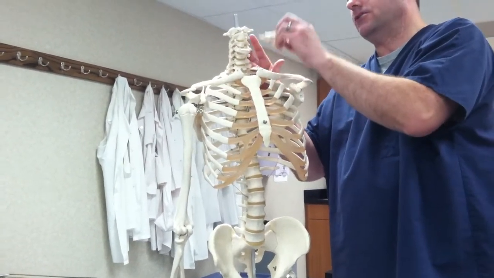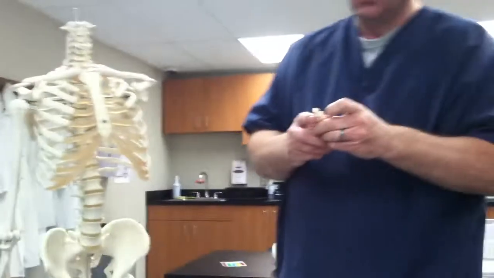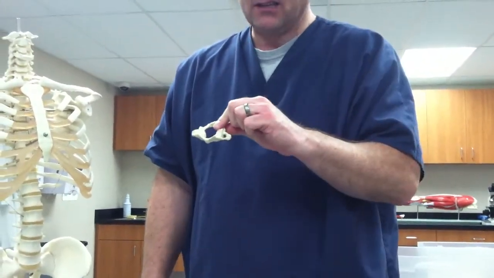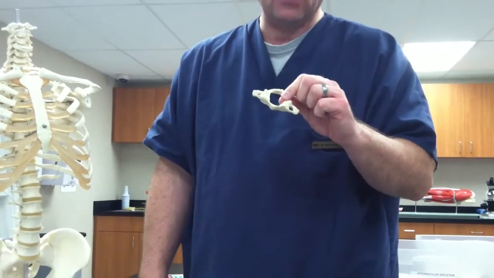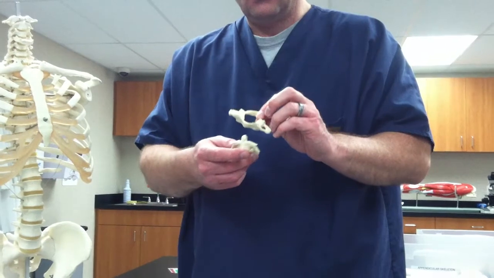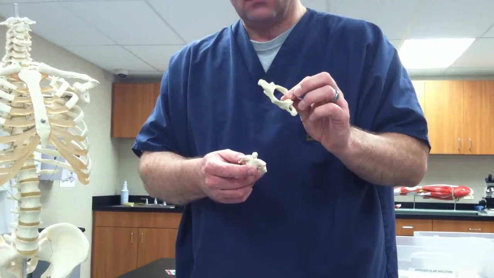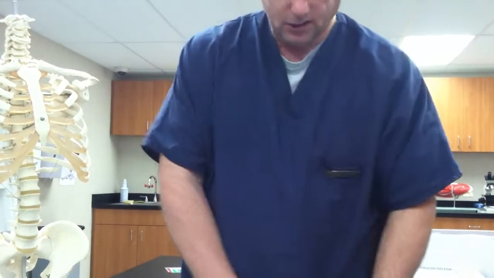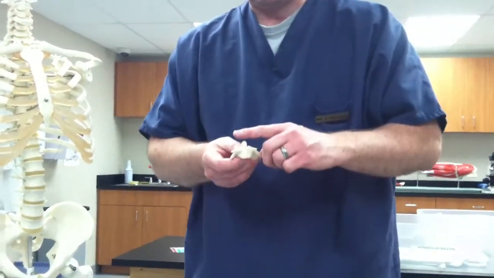We're going to disarticulate C1 and C2. Nothing looks like this. So this bone has such special function that it has its own name, and it's called the atlas. The skull sits on top of the atlas. The atlas, or C1, sits on top of C2. No other bone looks like this. This is superior, this is anterior.